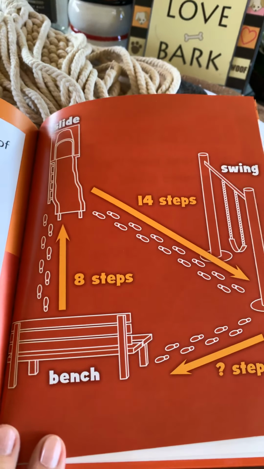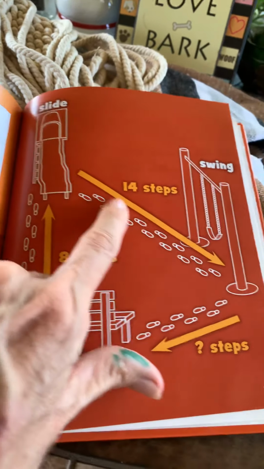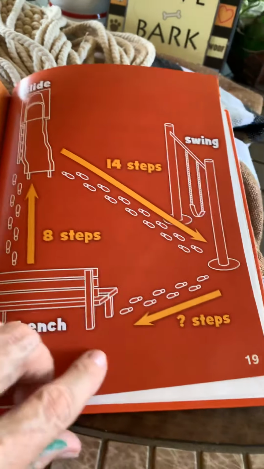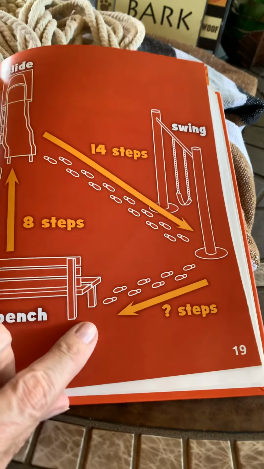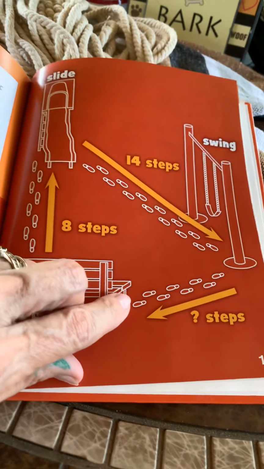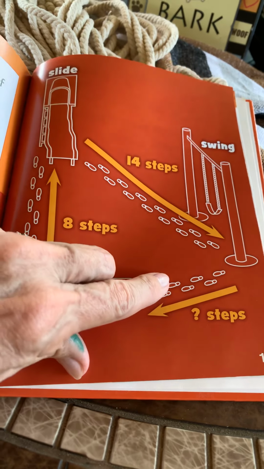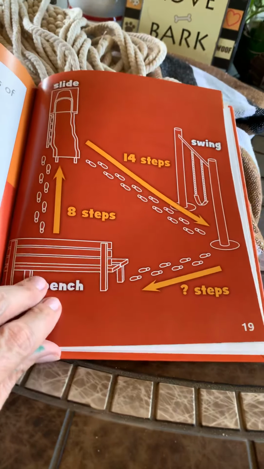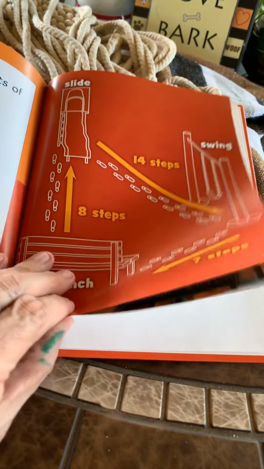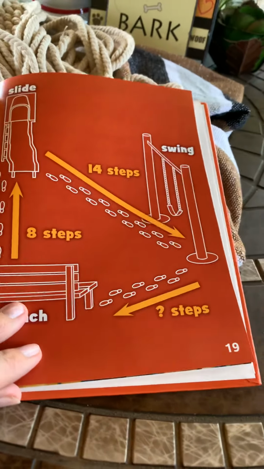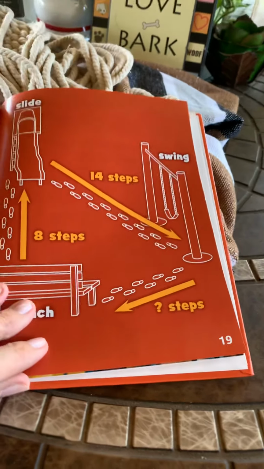It is 14 steps from the slide to the swing and 8 steps from the bench to the slide. So, how many steps from the swing to the bench? Let's count. 1, 2, 3, 4, 5, 6, 7, 8. So if you added up all those steps, you would know how big the playground is.